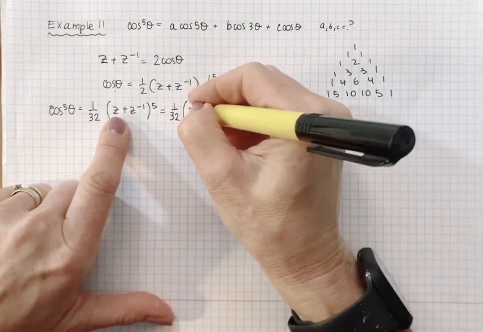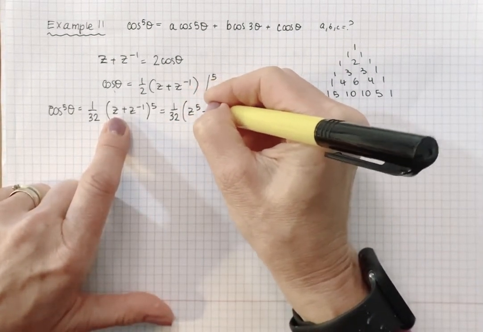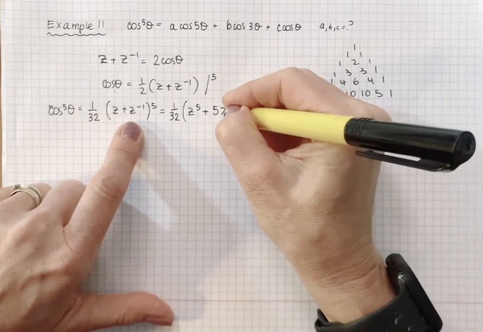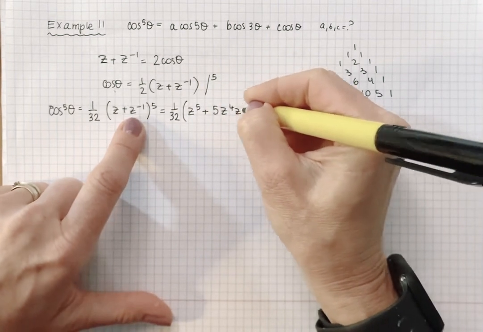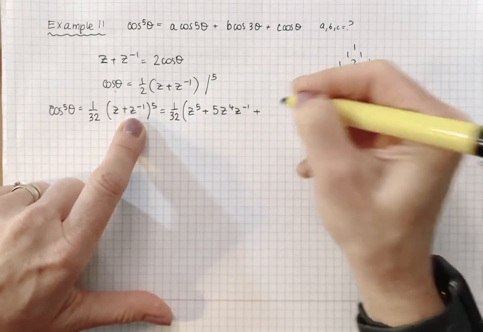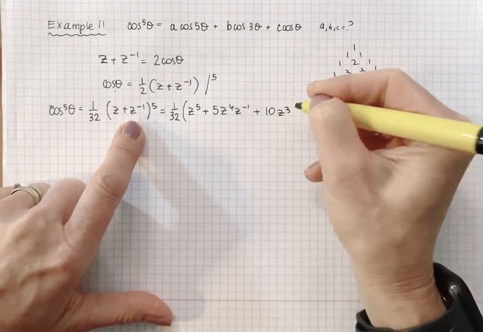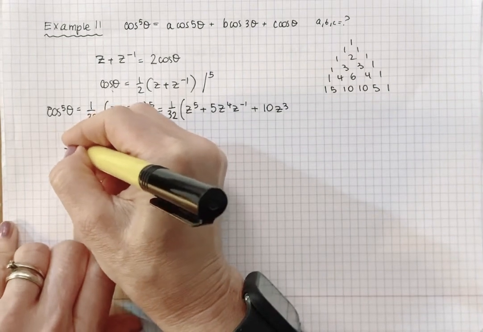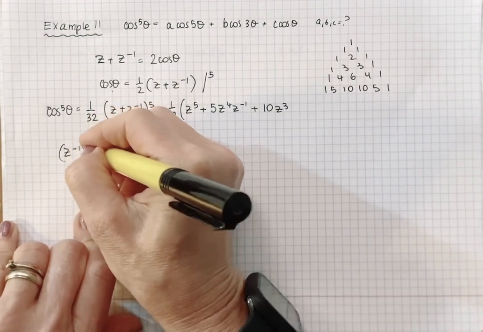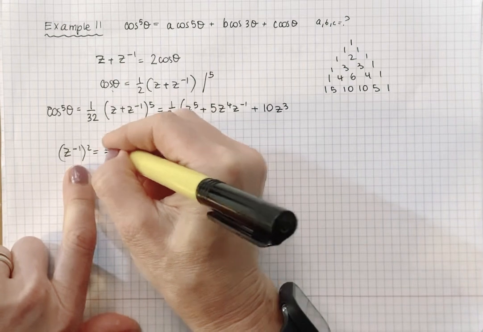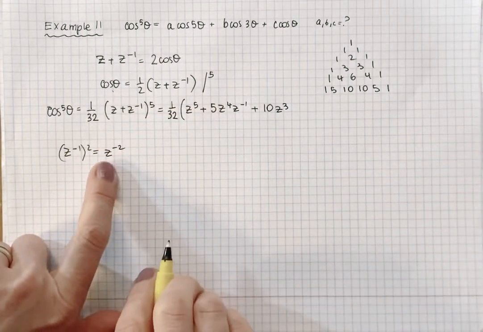Okay, so the first term is z raised to the power 5. Then you've got 5z to the power of 4, and then you've got 1 of z to the power minus 1. Plus here we're going to have 10z to the power of 3, and then z to the power of minus 1 squared is clearly going to give you z to the power of minus 2, because you're going to multiply the powers.